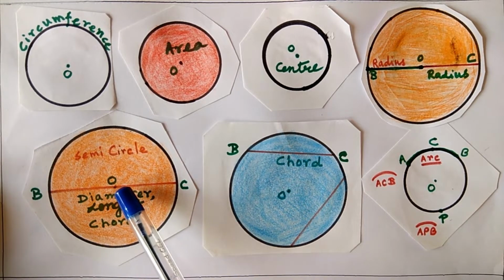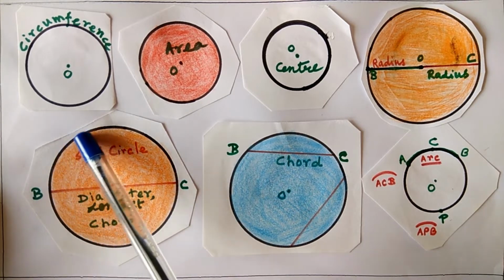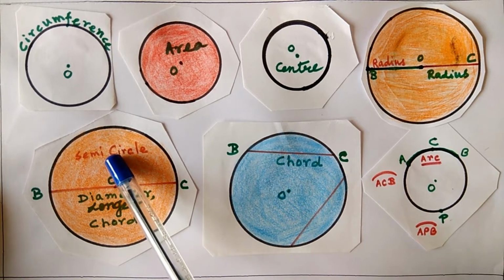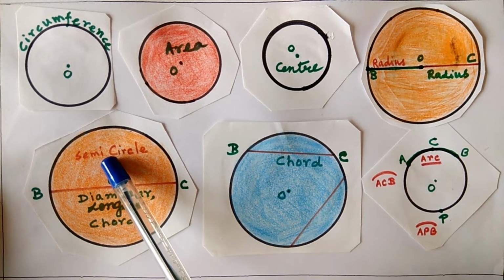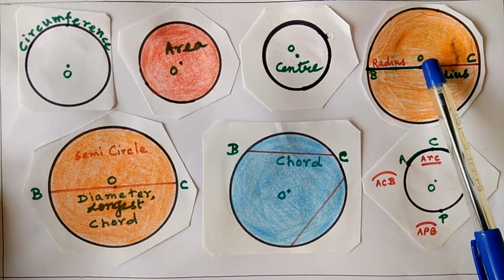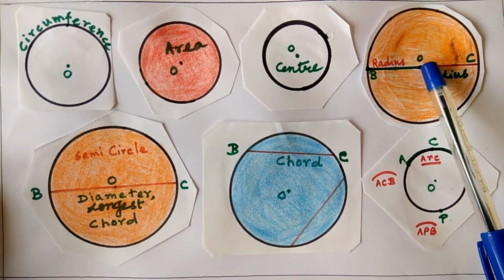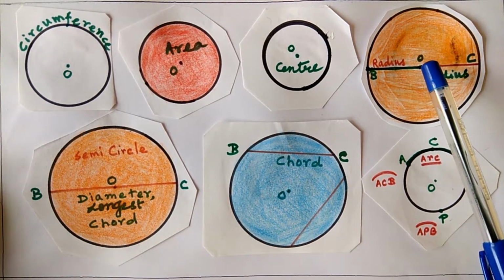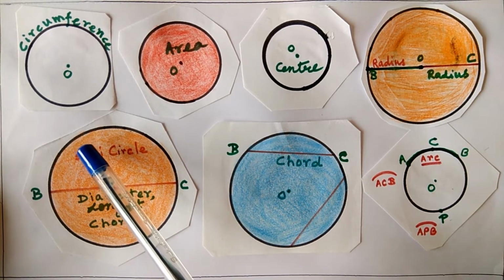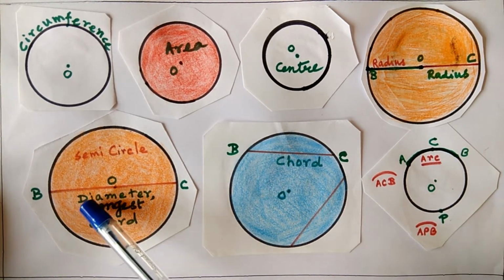Another thing is that this diameter has divided the circle into two equal parts. One is this part, another is this part. So each equal part is called a semicircle. Now we have discussed that in a circle, all radii are equal. Radii is the plural of radius. So as diameter is equal to 2 radius, we can say that all diameters are also equal in length. We can draw several diameters through the center and all diameters are equal in length.